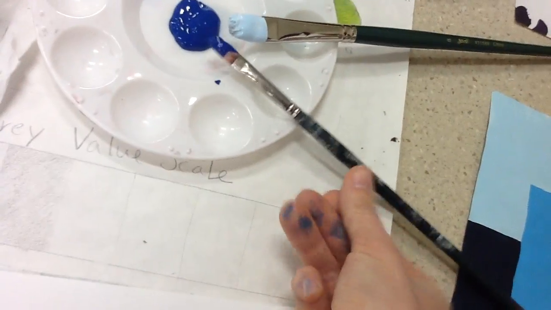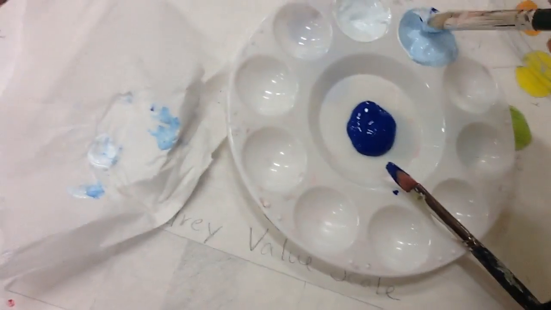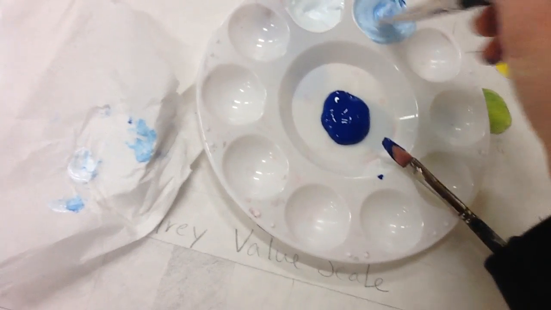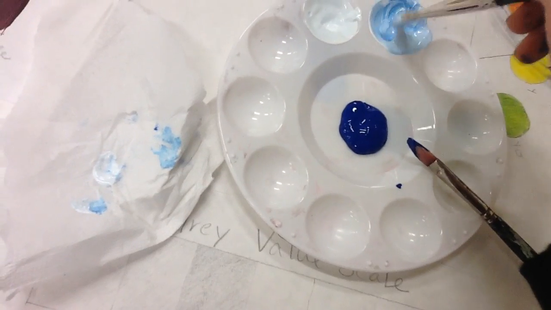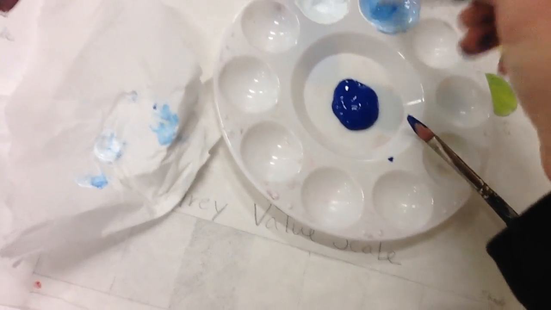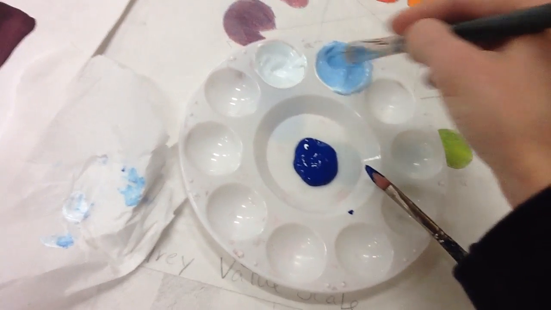Set my brush down. And now I'm going to mix. You can use the end of the brush to mix. Wait until it's all mixed. It's not completely mixed yet.